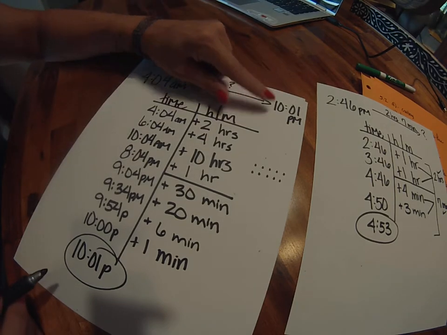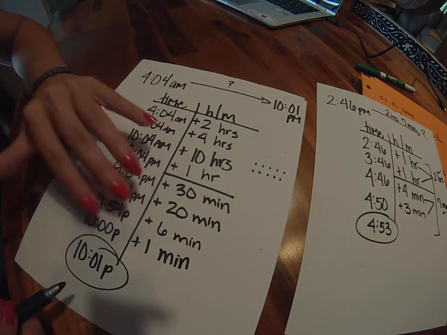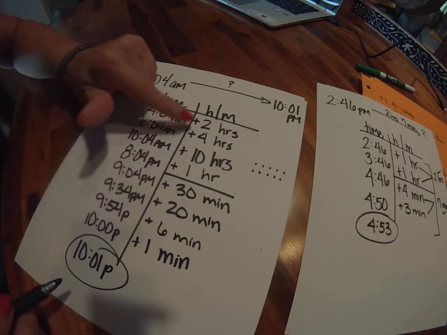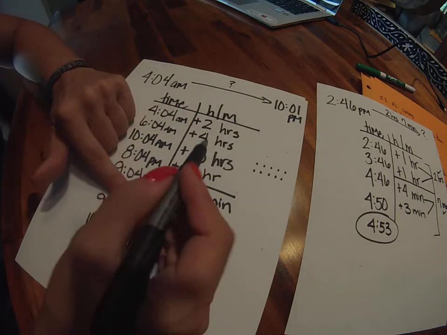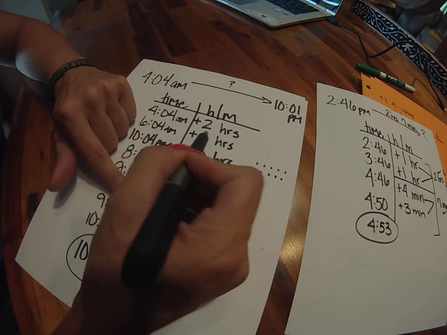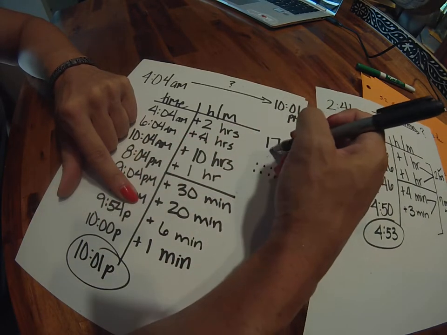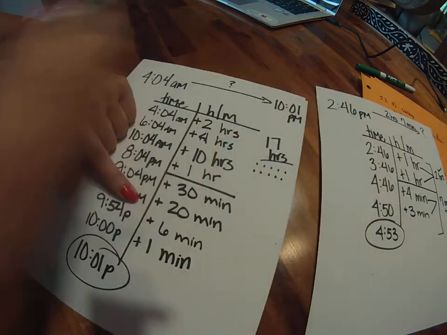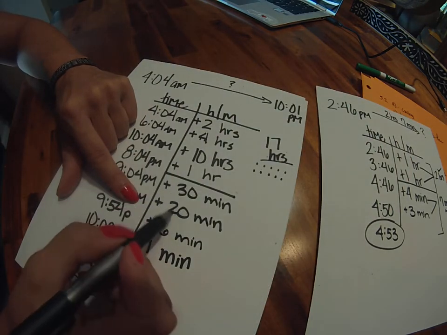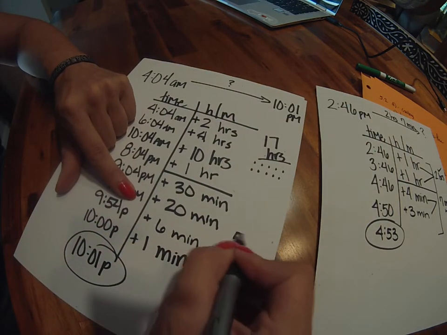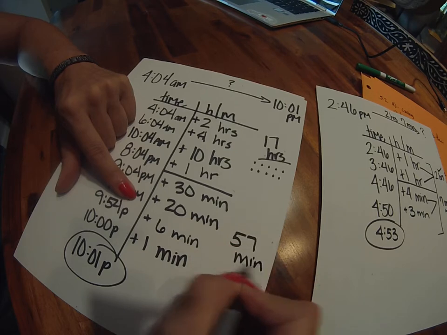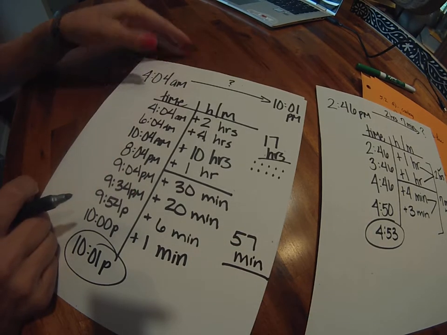And when they get this, I tell them you're only halfway done. Now you have to add up your hours and your minutes. So 10, 11, 12, 13, 14, 15, 16, 17 hours. And let's see, there's 57 minutes. So the elapsed time here is 17 hours, 57 minutes.